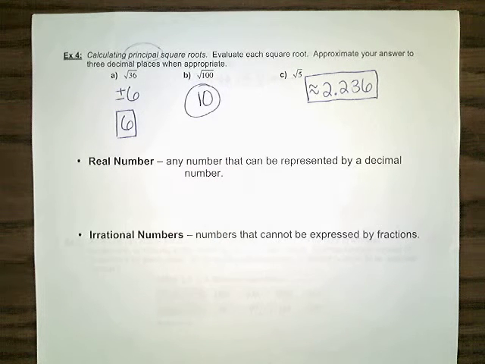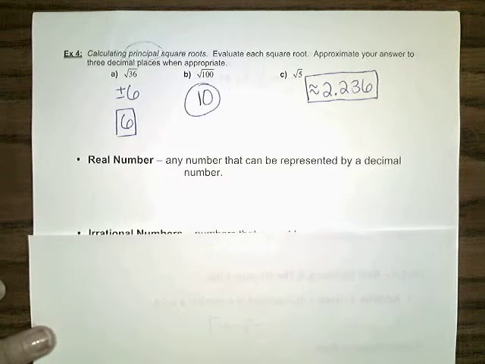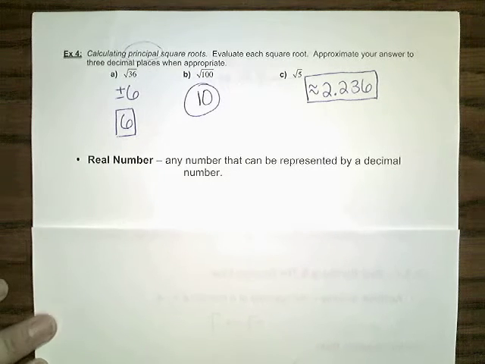We want to talk about more types of numbers. We've talked about natural numbers, whole numbers, integers, rational numbers. Now we're going to discuss real numbers. And you're like, what? If they're not real, are they fake? Well, later on in Math 1105, we learn about imaginary numbers. For right now, we're just going to work with real numbers. A real number is any number that can be represented by a decimal. That's it. Any number that can be represented by a decimal.